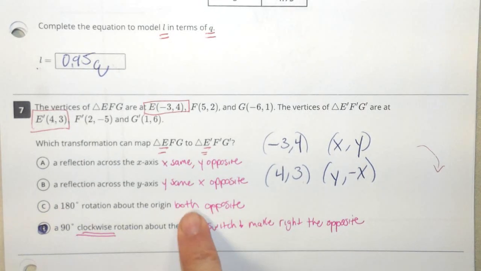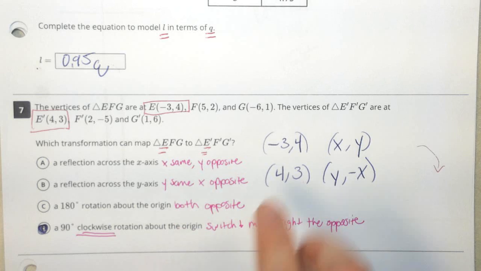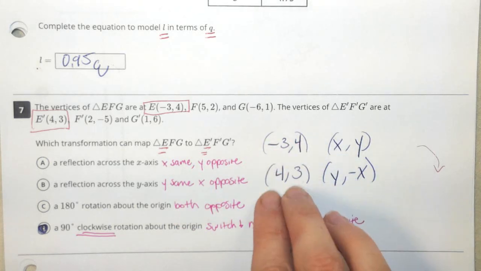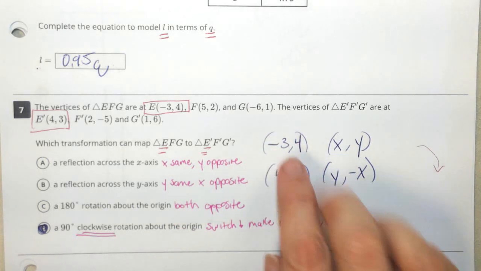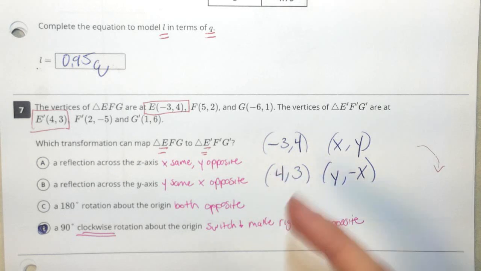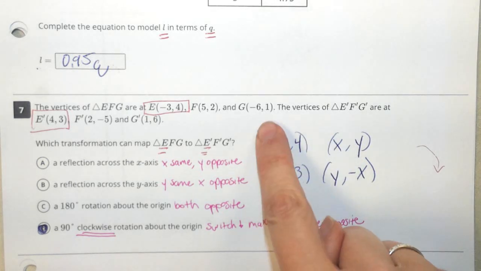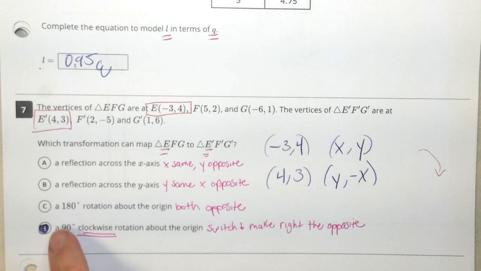If you rotate 180 degrees, that's the one where they stay in the same order but both become the opposite. So again, the fact that they switched and my y became my x and my x became my y right away told me it was a 90-degree rotation.